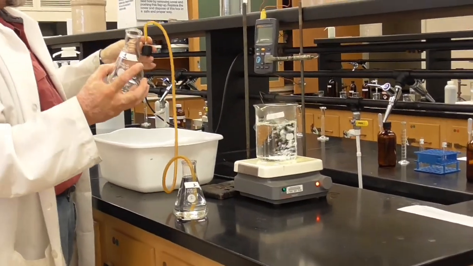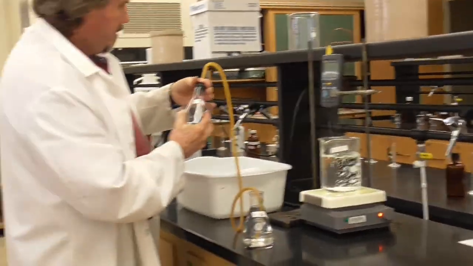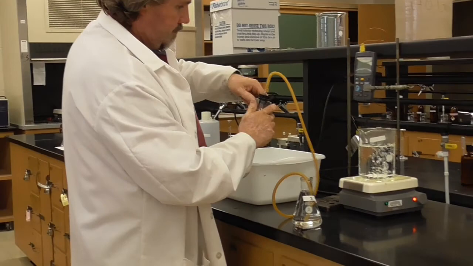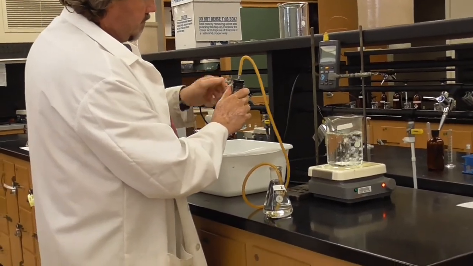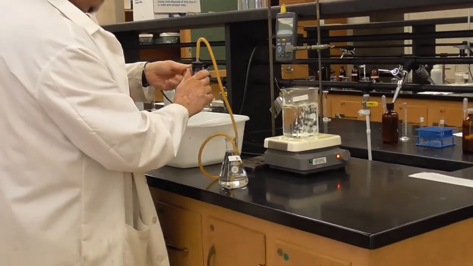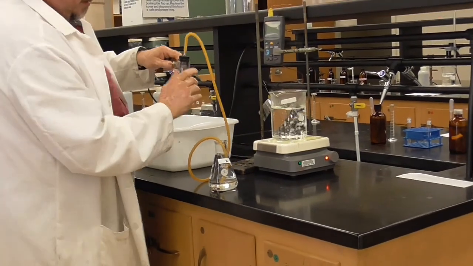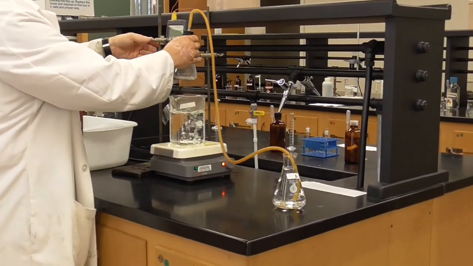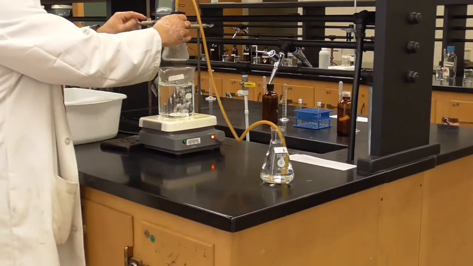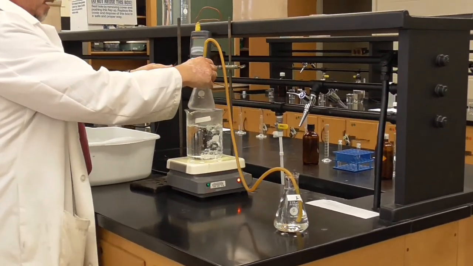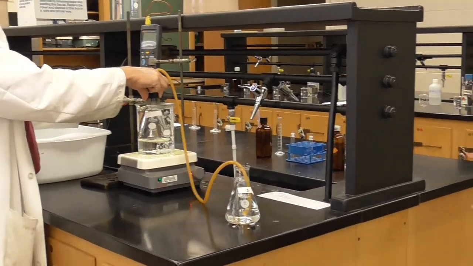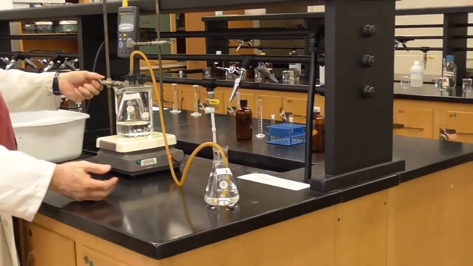Take our third flask, stopper it up, clamp on. I'm going to plunge it down right away, I think, on this one. There it goes. There's the bubbling as usual.